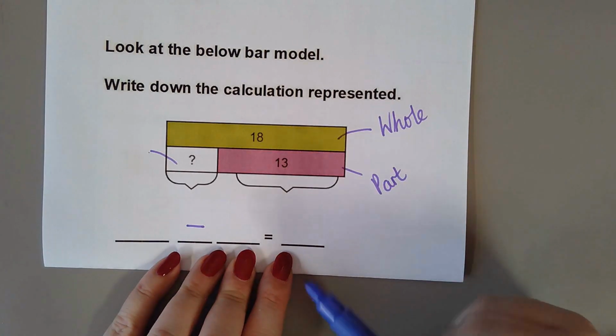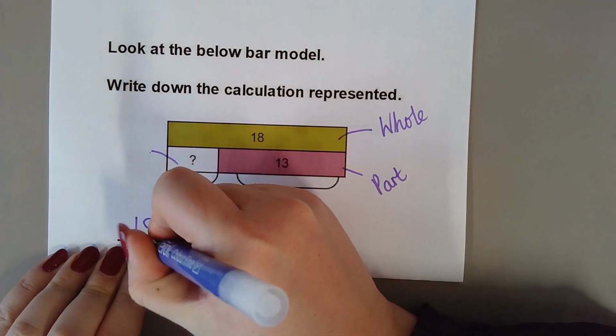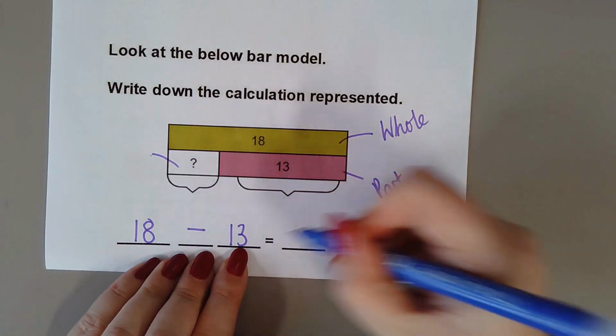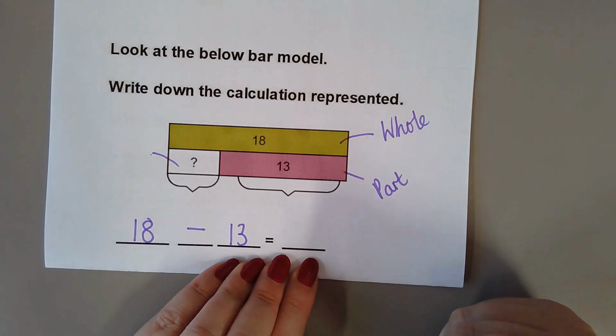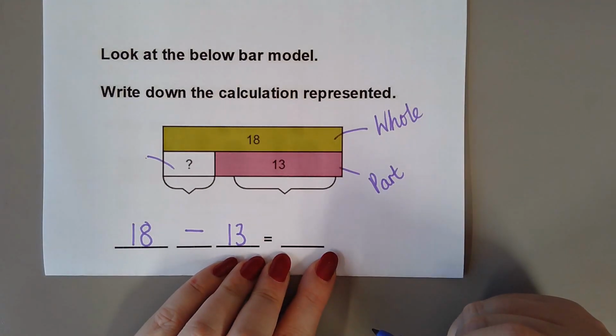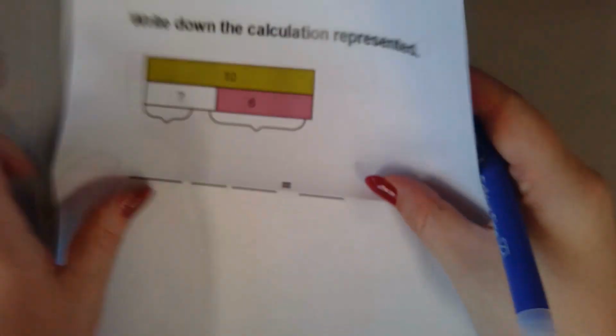Now I know my minuend is always my biggest number. So the whole, my minuend, is 18, and I'm subtracting the subtrahend, which is 13. And now I can answer the question. Well done me. Now it's time for you to pause the video and have a go at this calculation.